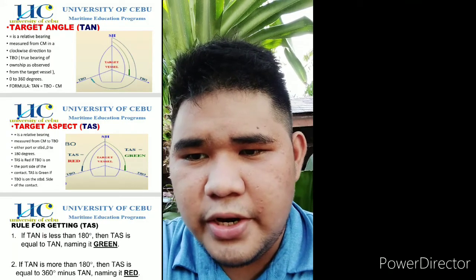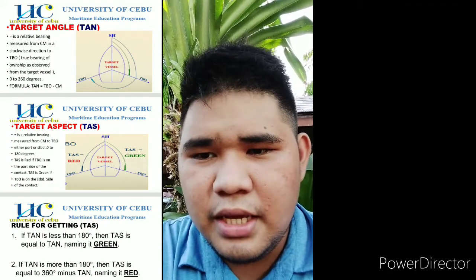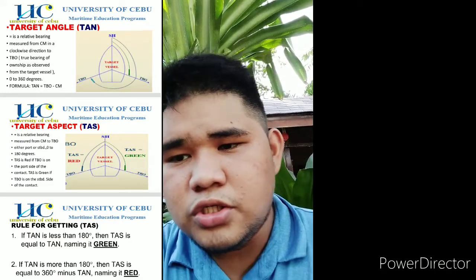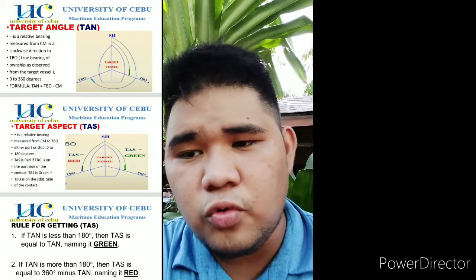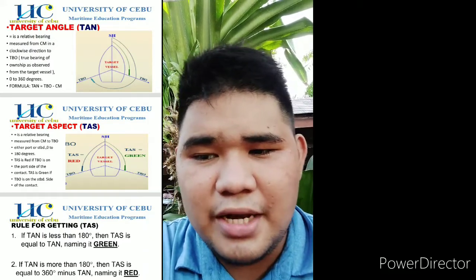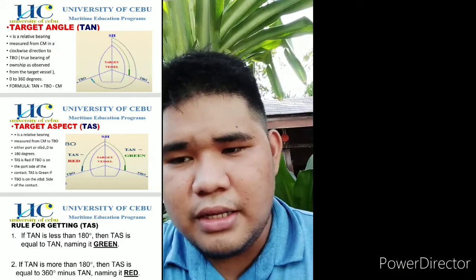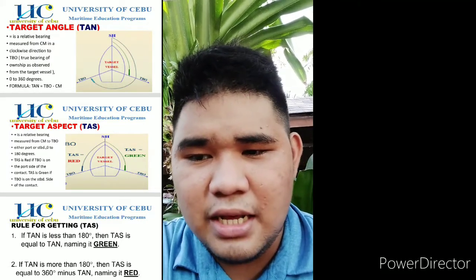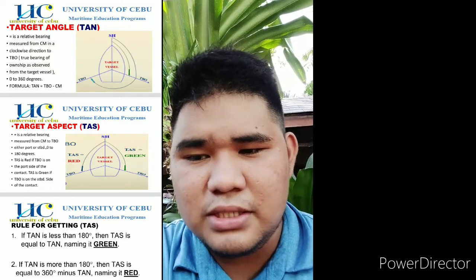We have a picture here of the target aspect or the TAS. It is a relative bearing measured from CM to TBO, either port or starboard, 0 to 180 degrees. TAS is red if TBO is on the port side of the contact. TAS is green if the TBO is on the starboard side of the contact.